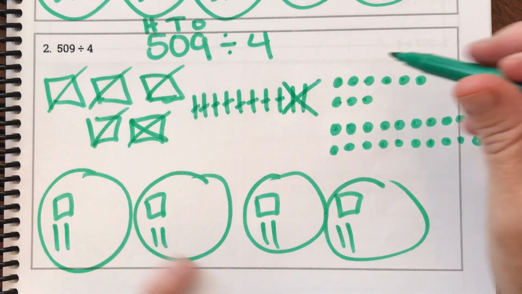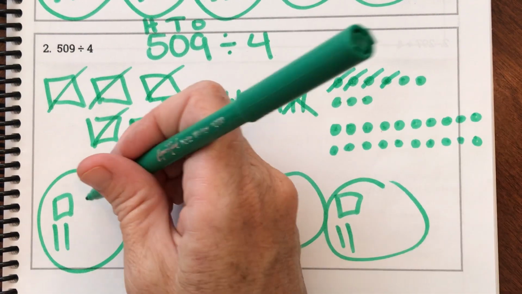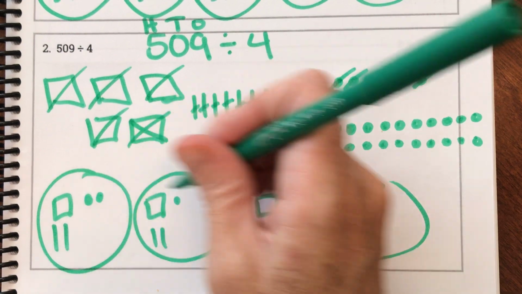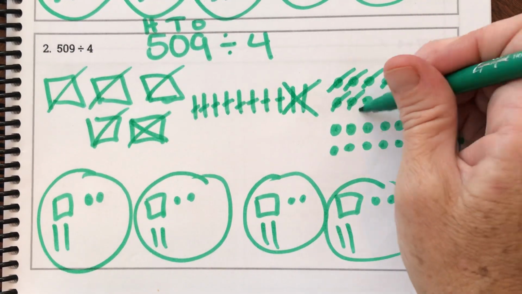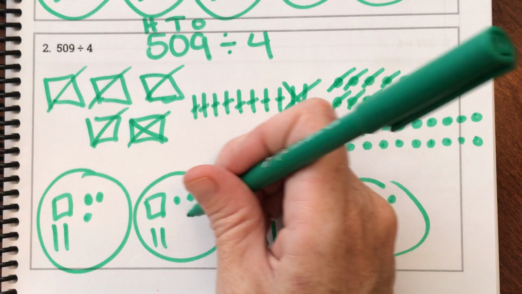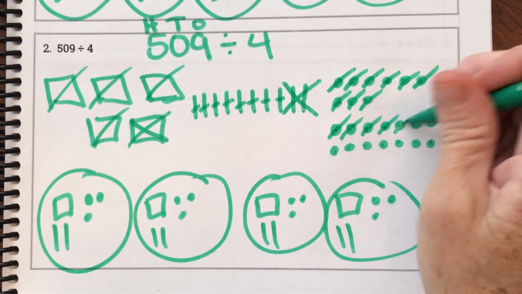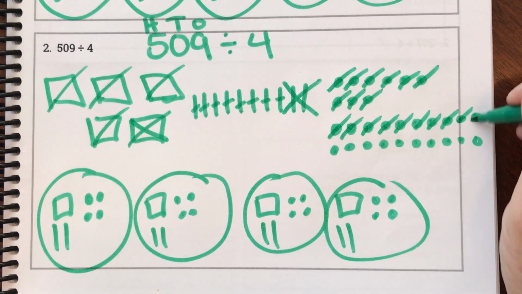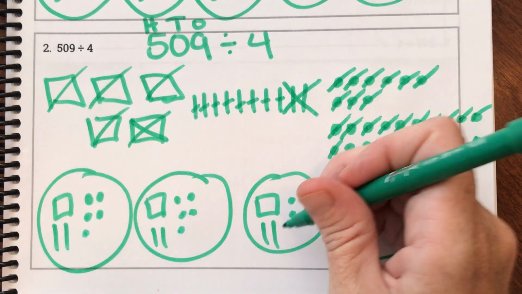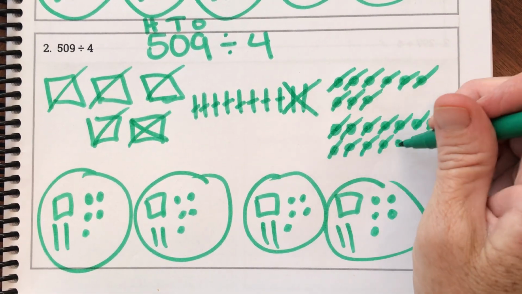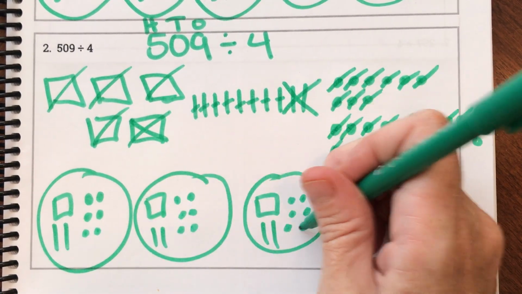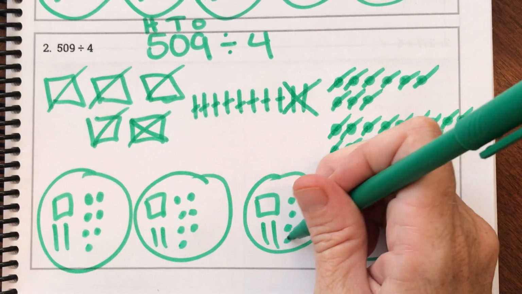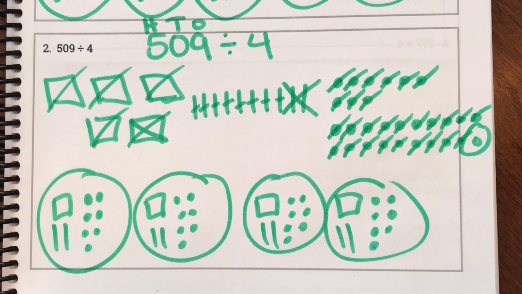Okay, so we need 4 at a time. 1, 2, 3, 4. I keep passing out 4 at a time until everyone has 7 ones. And I have 1 left.